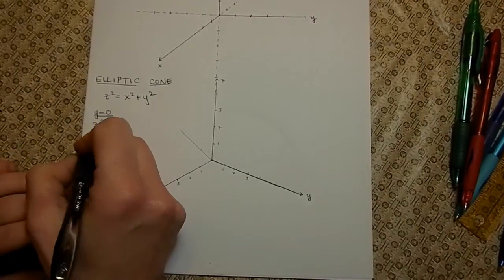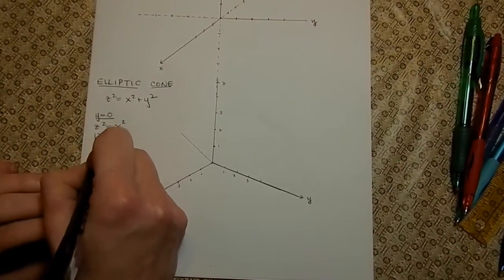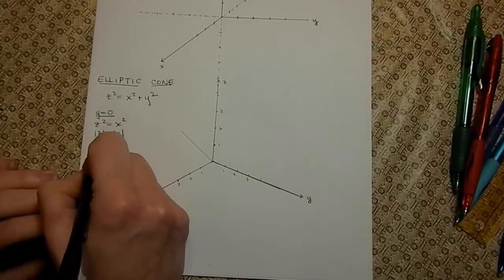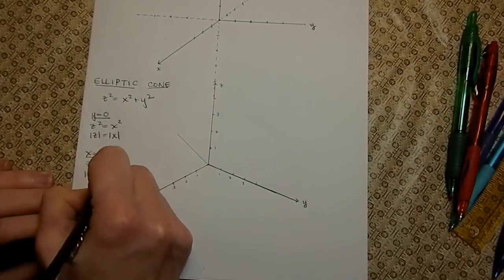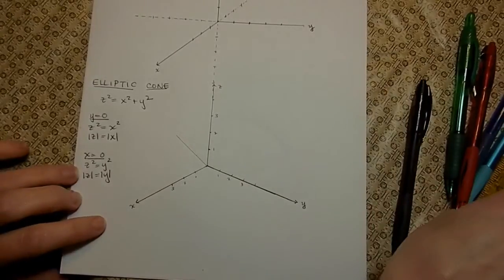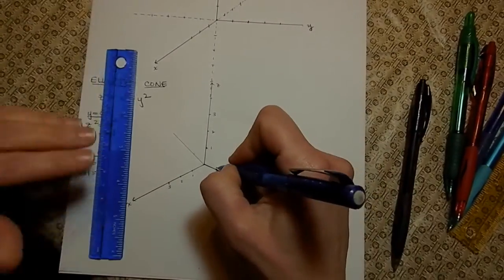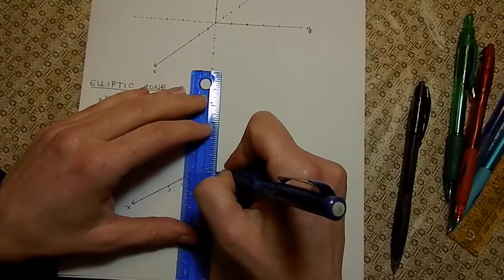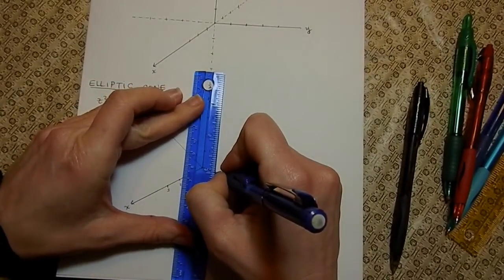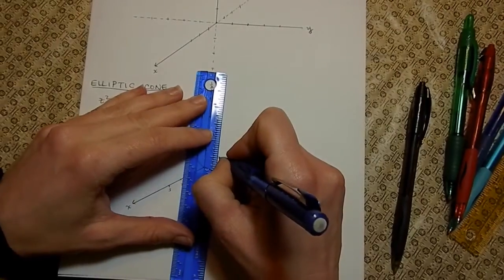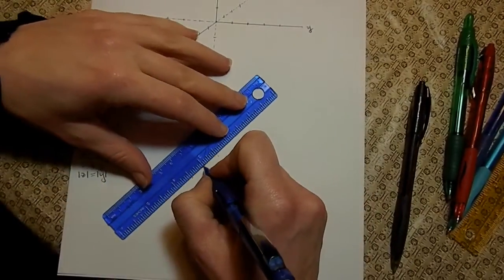Now, when x is equal to 0, we have z squared is equal to y squared, and so the absolute value of z is the absolute value of y. So similarly, we have the point 1, and if I can get this up, that would be that point right there.